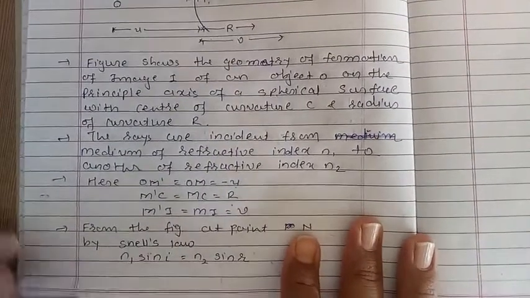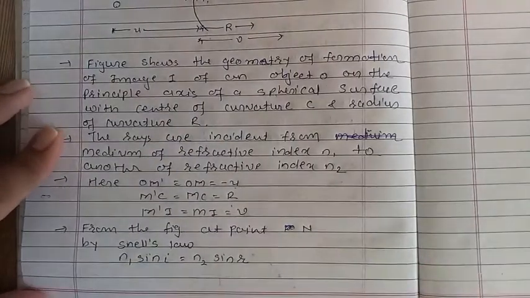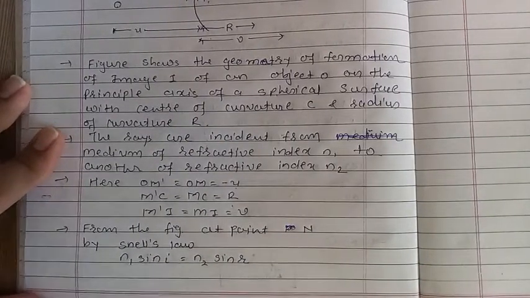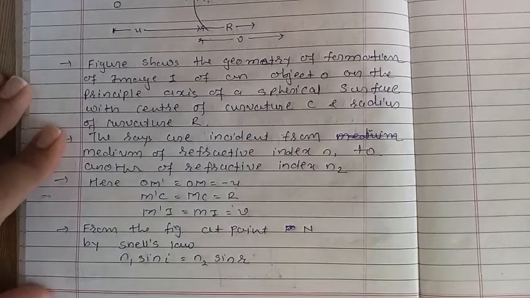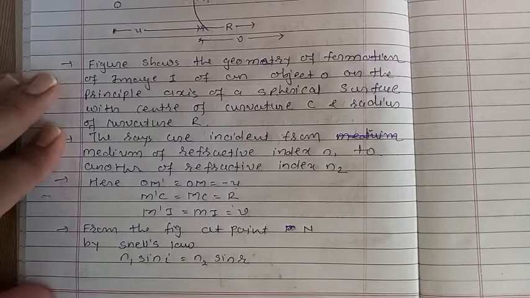But we know that, friends, here the angle is very small, and we already studied that if the angle is very small, then sin theta is equal to tan theta is equal to theta. So here we take sin i is equal to i and sin r is equal to r.